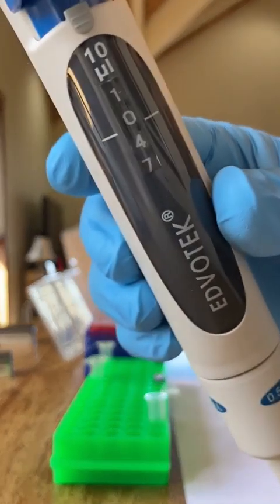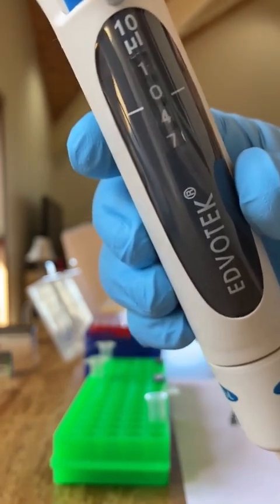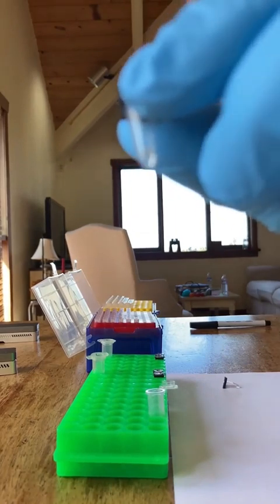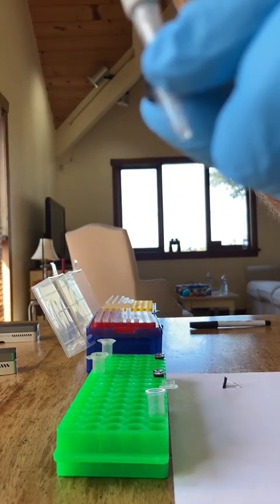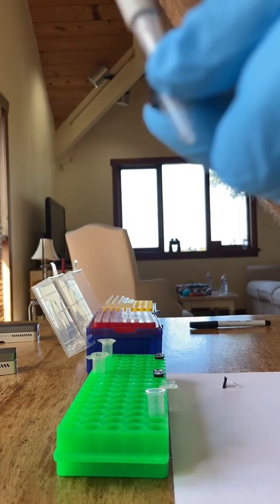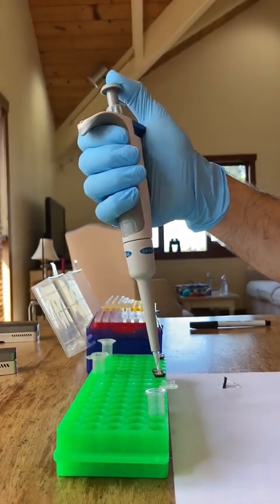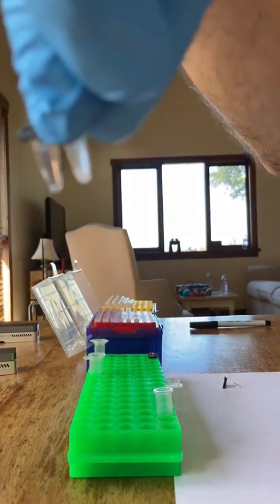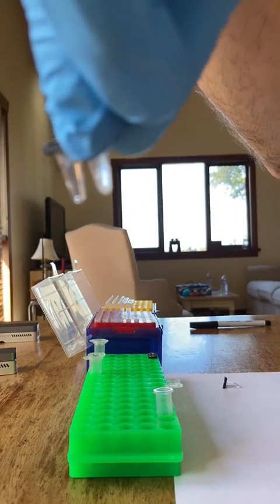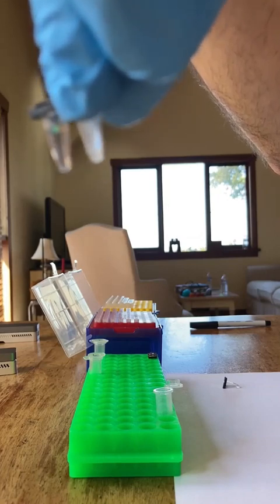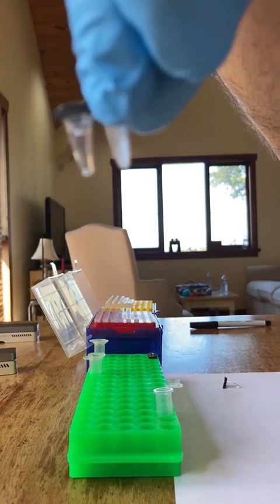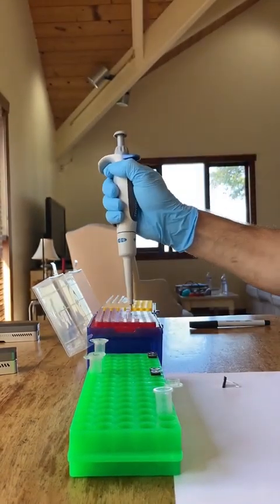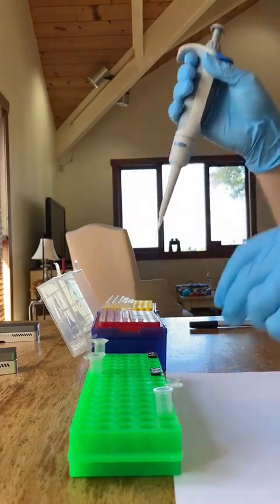So this is the P10. I put it at about 10 microliters. I put it a little higher because the lyophilized reagent plus the liquid is actually a little higher than 10 microliters. And we're going to take that out of tube 1 after that incubation and pipette it down into tube 2. Here we go. So pipetting up and down just like before, 4 or 5 times, kind of slowly and gently into that tube. So from 1 into tube 2.